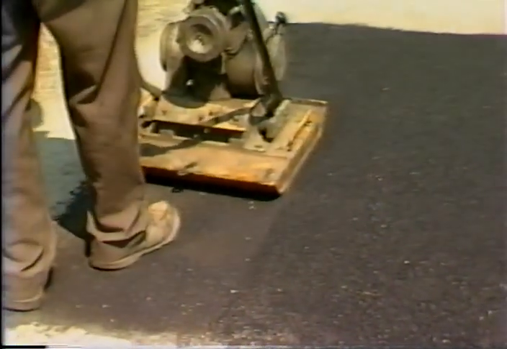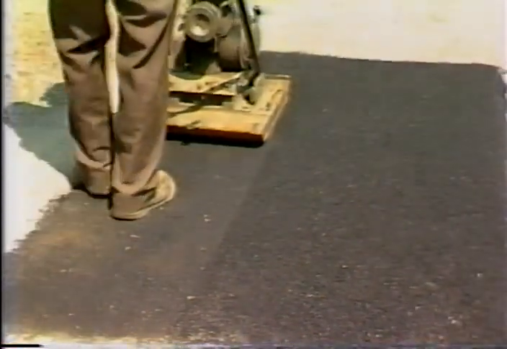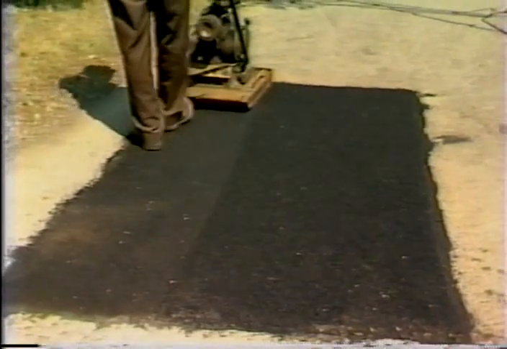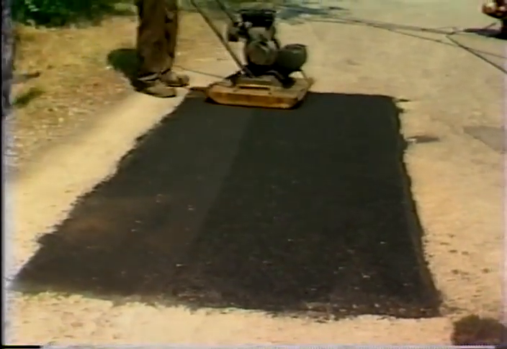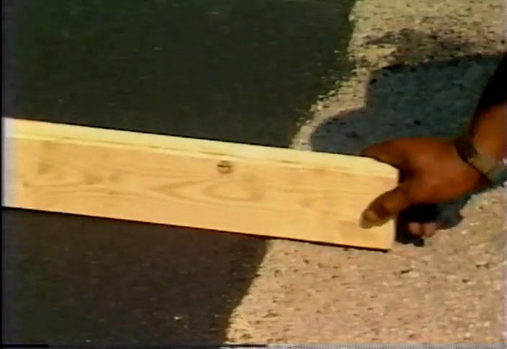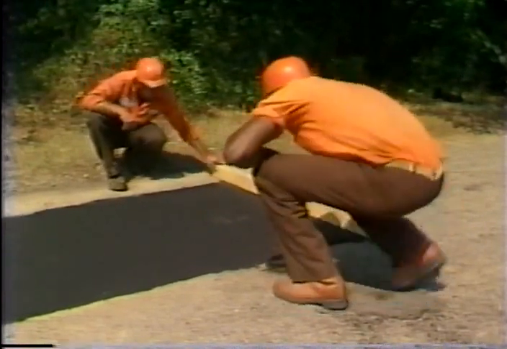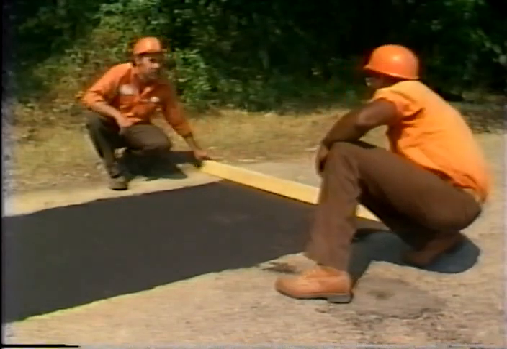When compacting the final lift, especially with rollers, take care to ensure that the compaction force is directed on the patch and not the surrounding pavement or spillage. Straight edge the finished patch to assure that the surface of the patch is even with the surrounding pavement. Do not overfill the patch in anticipation of compaction by traffic.